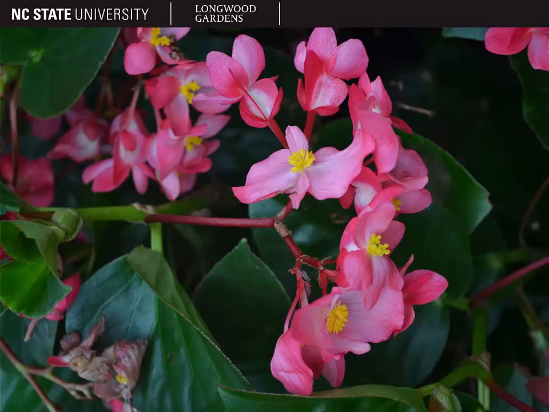The flowers of begonias are borne on terminal cymes that are pendulous, and almost all begonias are monoecious, so they have separate male and female flowers on the same plant. Some are dioecious, so you're always having separate male and female flowers. They are typically in the carotenoid pigments, so reds, oranges, yellows, white, and pink, but it's reddish pink, so still carotenoid pigments.